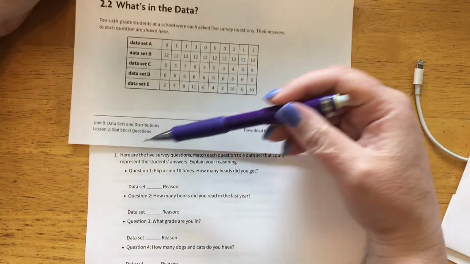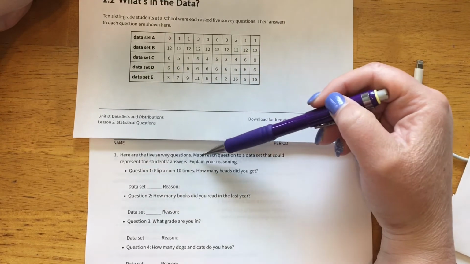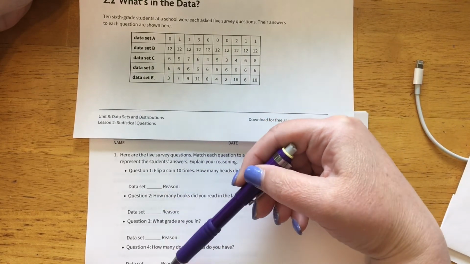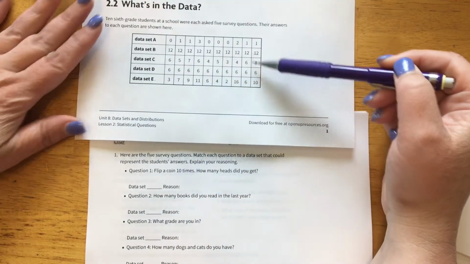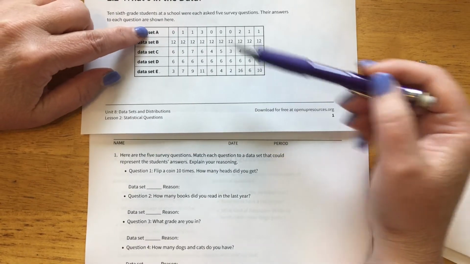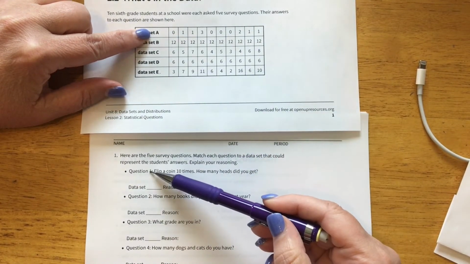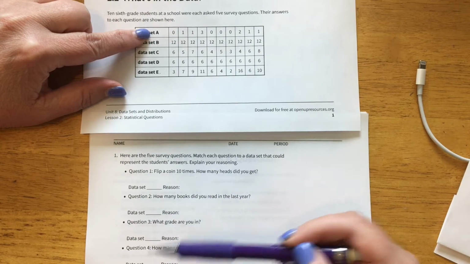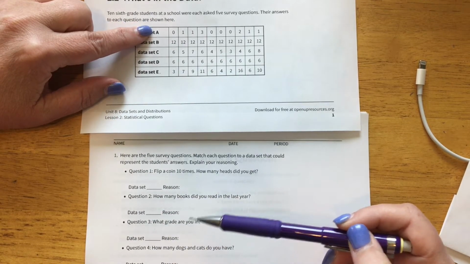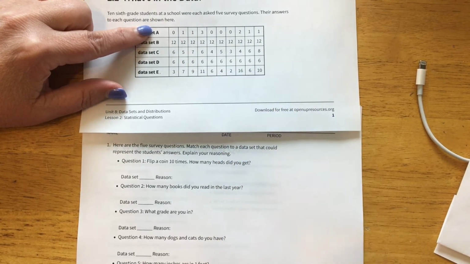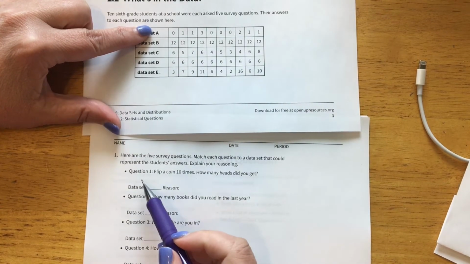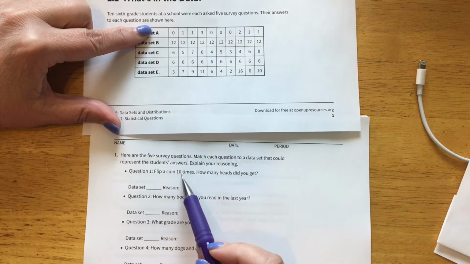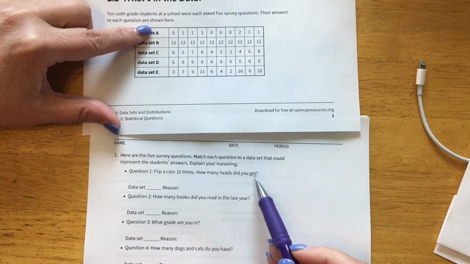Okay, what we're supposed to do in number 1 is match these 5 questions to the answers. So we're trying to figure out, is data set A question 1 or question 2 or question 5? Which question matches data set A's 10 answers? Okay, so let's look at question number 1. Flip a coin 10 times. How many heads did you get?